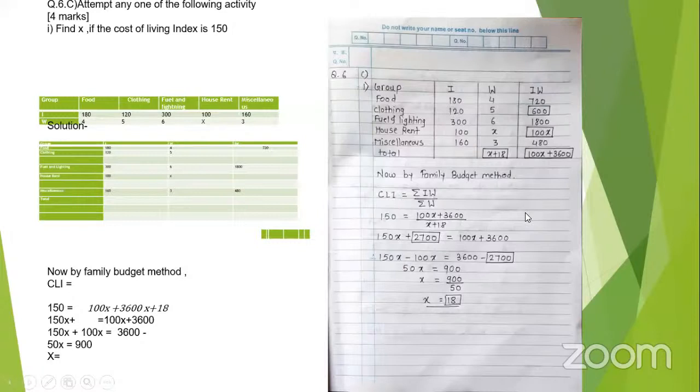In maths we will get either 1 mark or 0. There is no half mark system. So for a single small mistake, you are going to lose your 1 mark. So you have to write it very carefully.